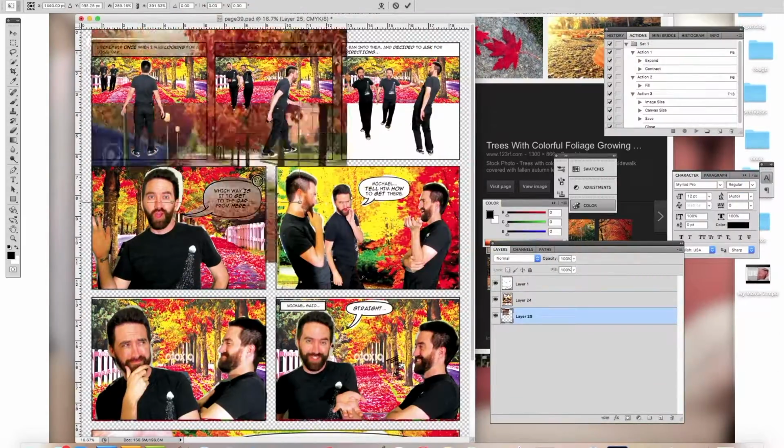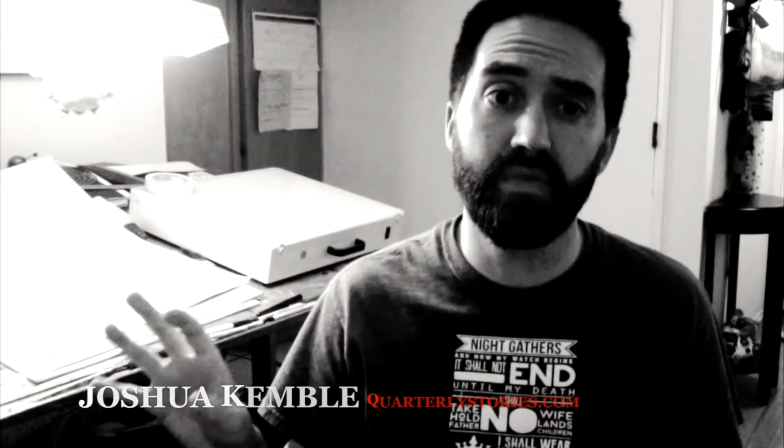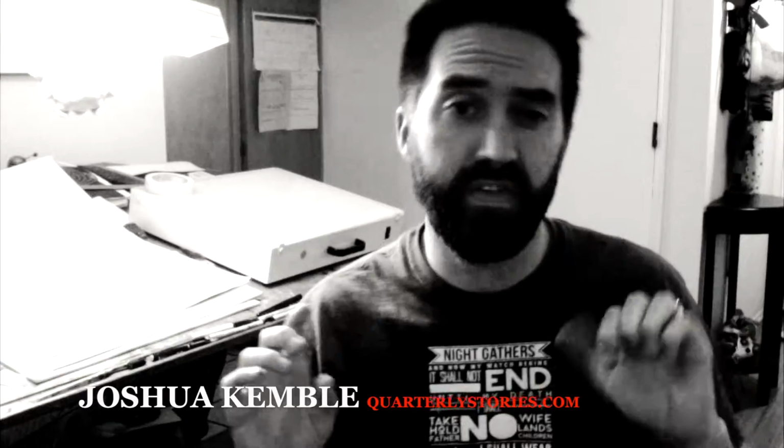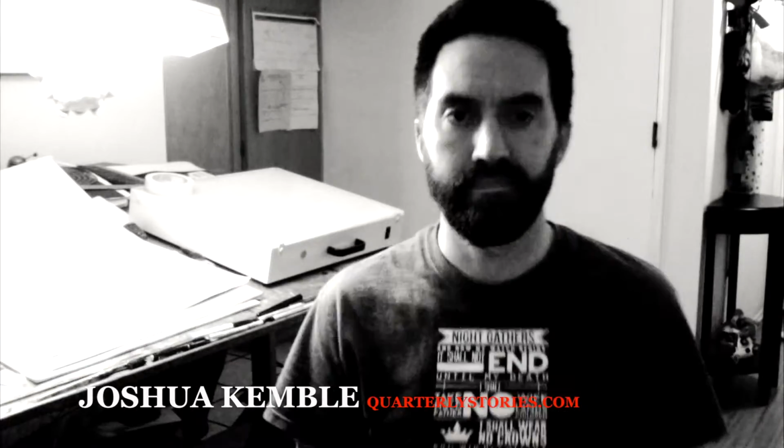All right, that's how I do a quick page layout, basically ruling out my panel borders, laying out my typography, and having everything prepped for pencils and then inks.